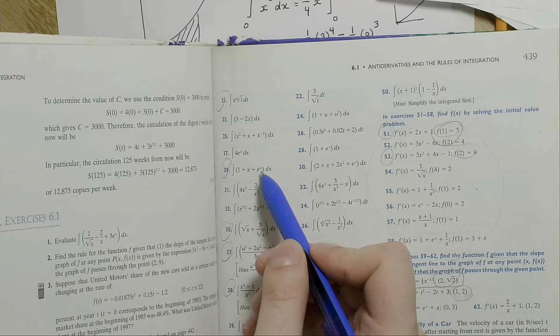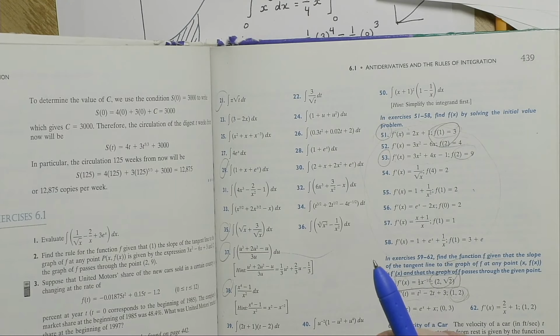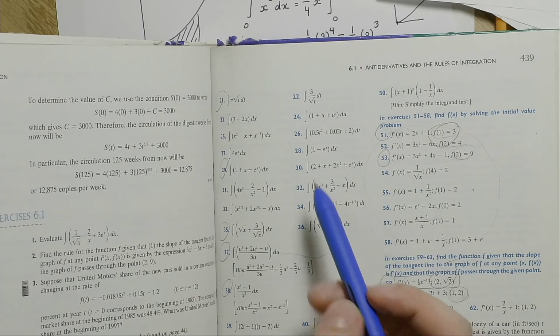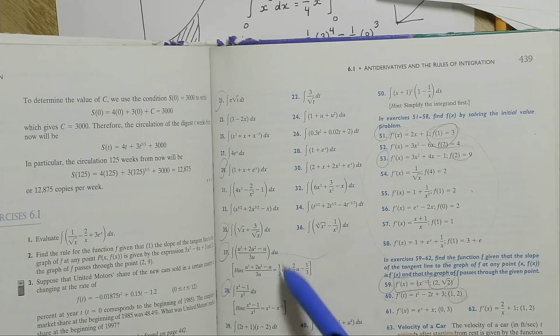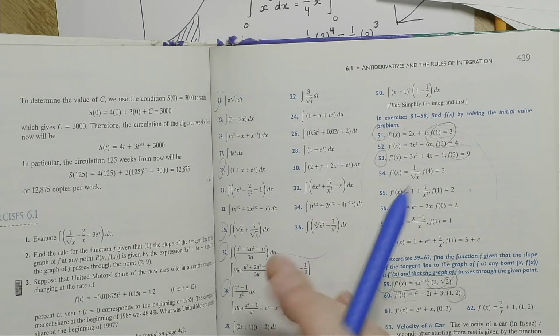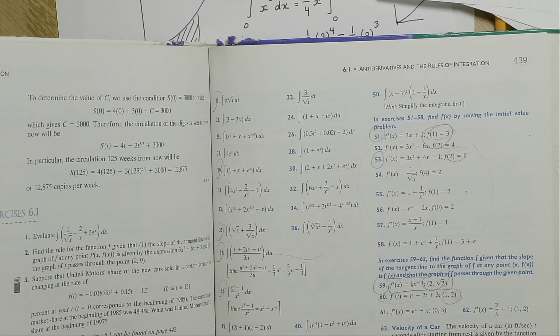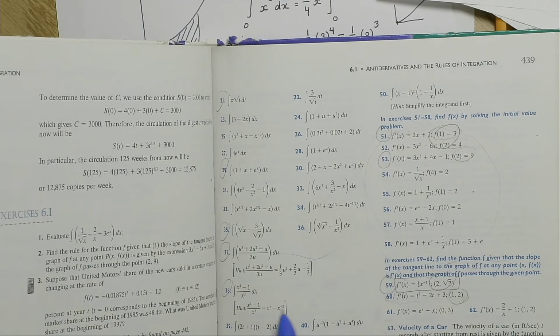Again, the integral of e to the x is e to the x. What else? Be careful if you ever see something with a minus 1. I don't see any yet.